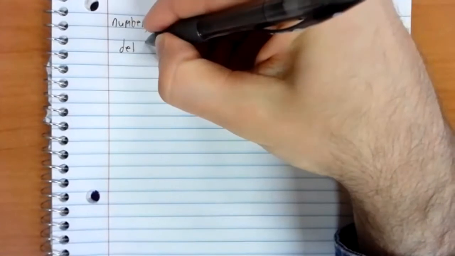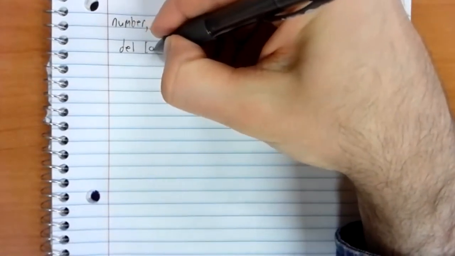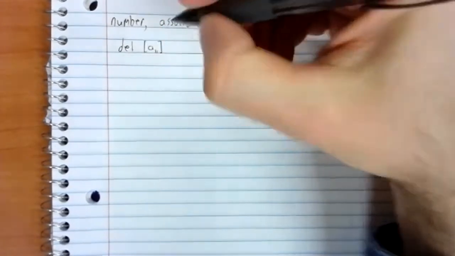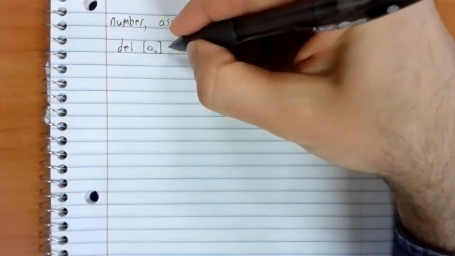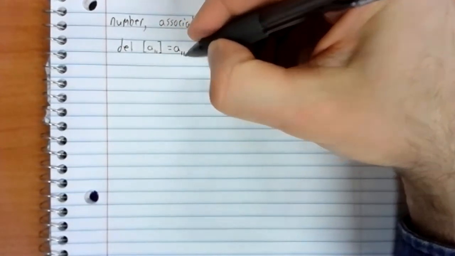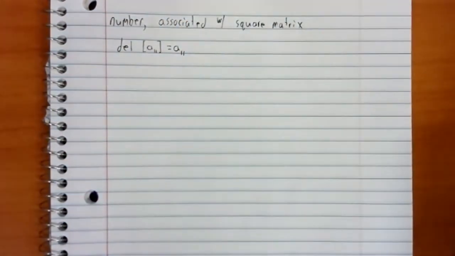The determinant of a 1 by 1 matrix is the entry of the matrix.